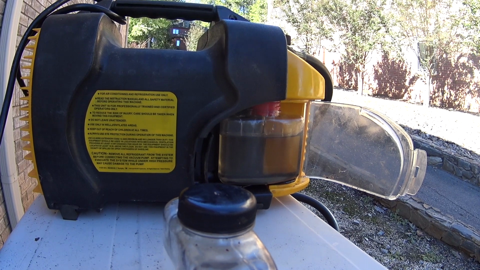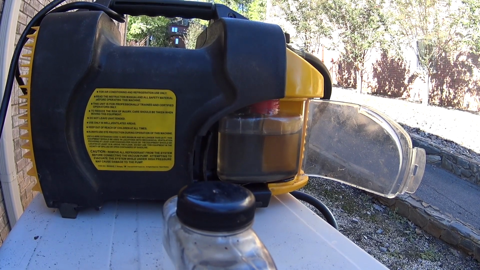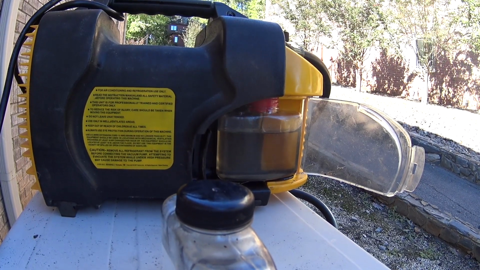The beauty of the TES 8 vacuum pump is that you can do an oil change in a matter of seconds.